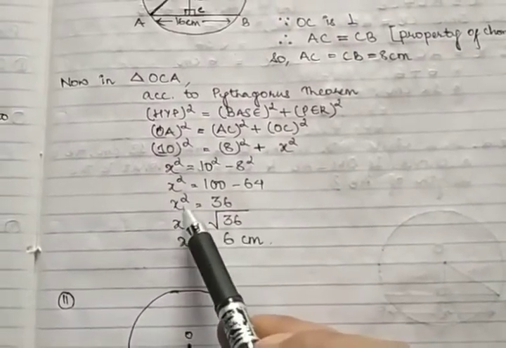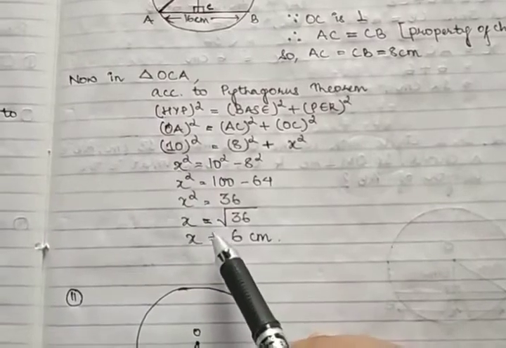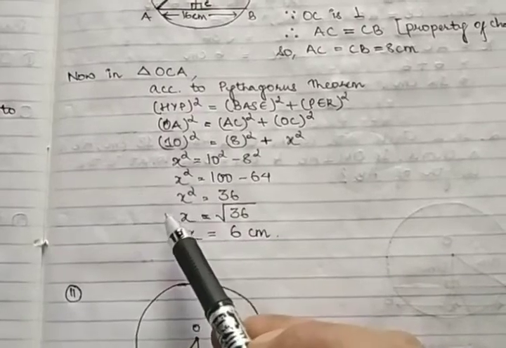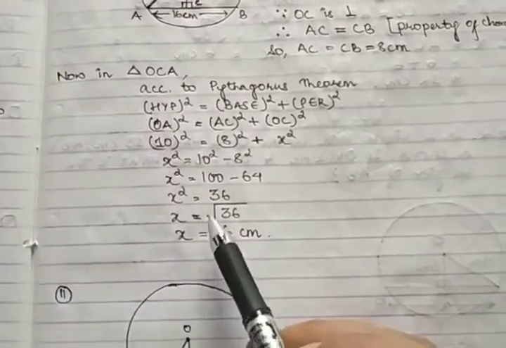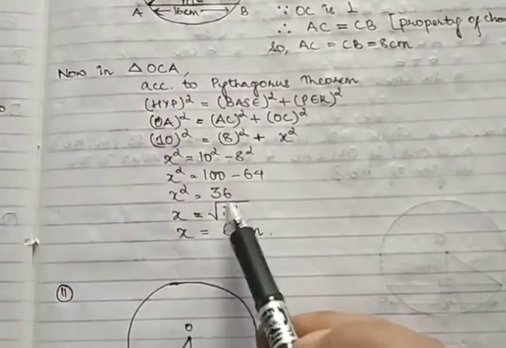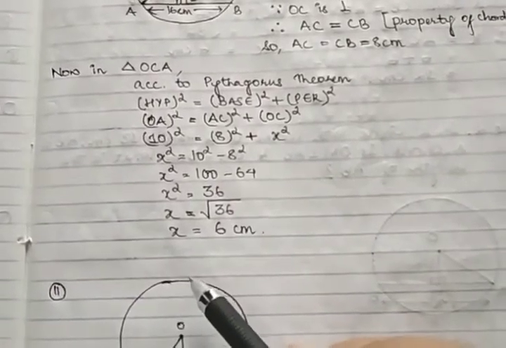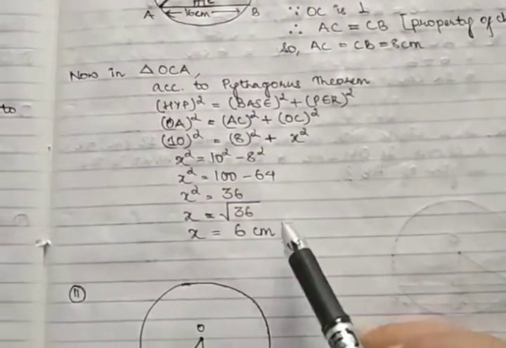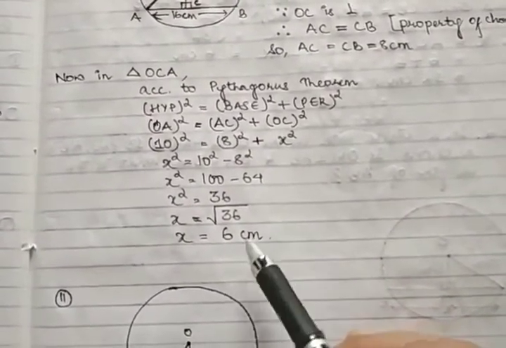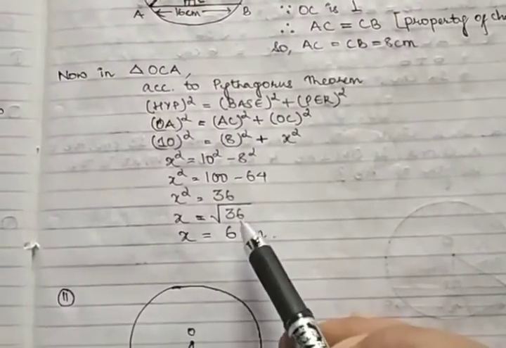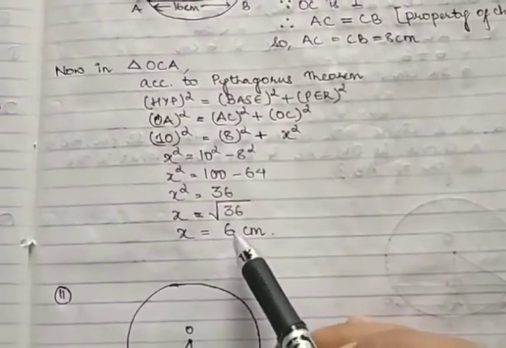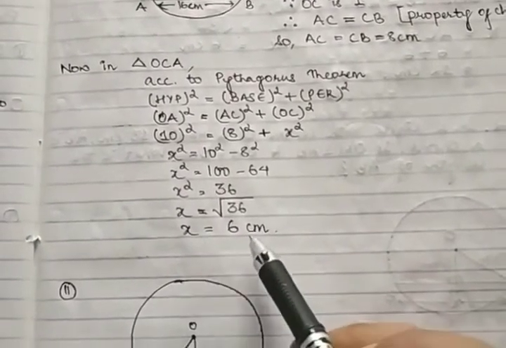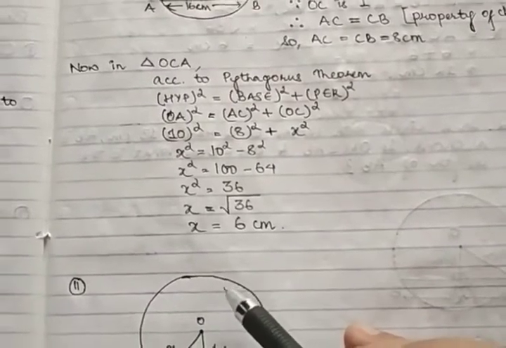See, on the left hand side I got a variable square, on the right hand side I got a constant term. So on the left hand side I removed the square. As soon as I removed the square on the left hand side, I had to place the square root on the other side, so square root of 36. Now the concept of squares and square roots: the square root of 36 means 6, isn't it? 6 into 6 is 36, or you can simply take the factors of 36 and check as well. Since it's a perfect square, I know 6 into 6 is 36, so I have directly written 6. So we got the value of x as 6 centimeter, and that is how it is done.